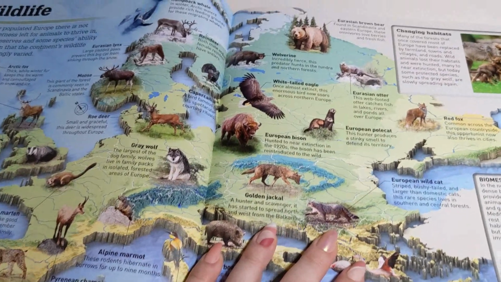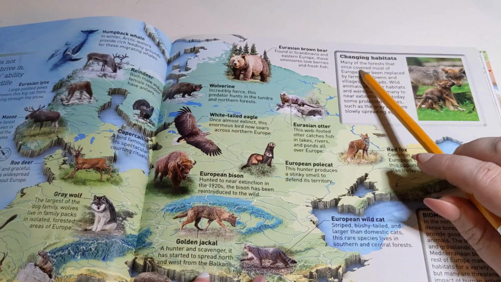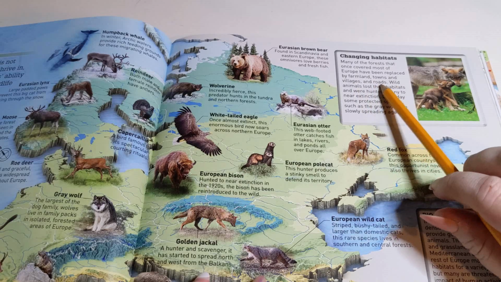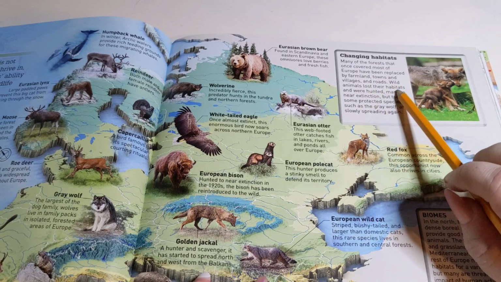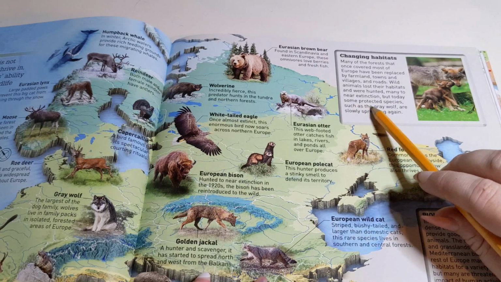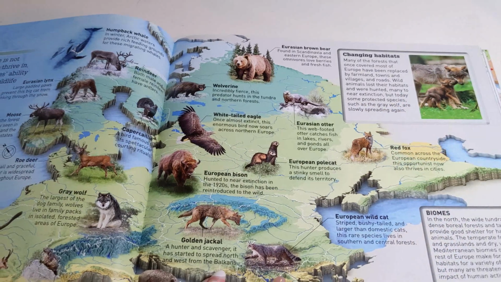Let's see, should we read about, what is this? Many of the forests that once covered most of Europe have been replaced by farmland, towns and villages and roads. Wild animals lost their habitats and were hunted, many to near extinction, but today some protected species, such as the gray wolf, are slowly spreading again.